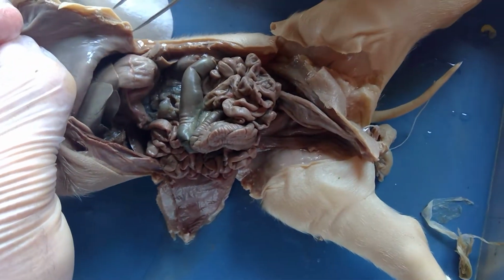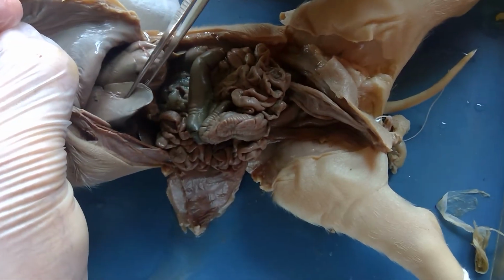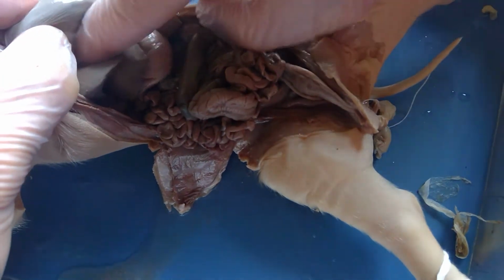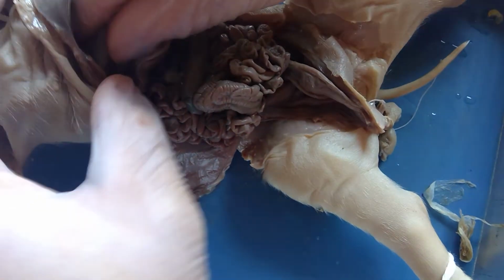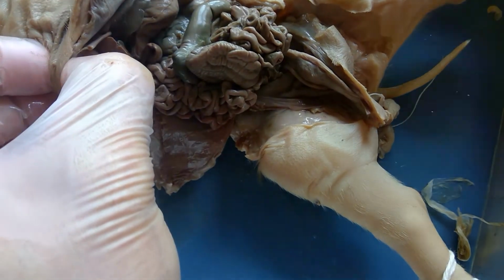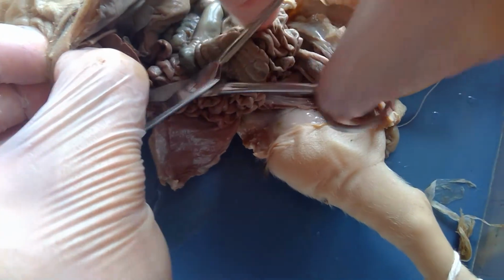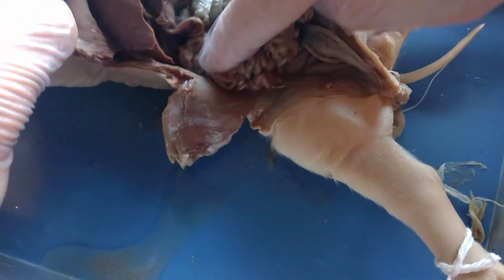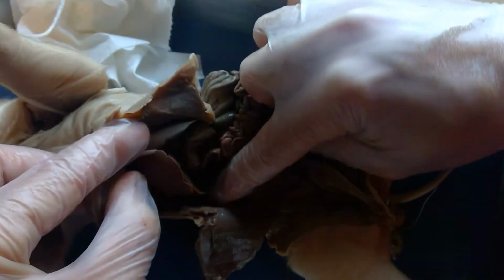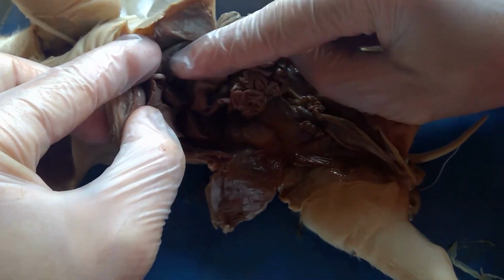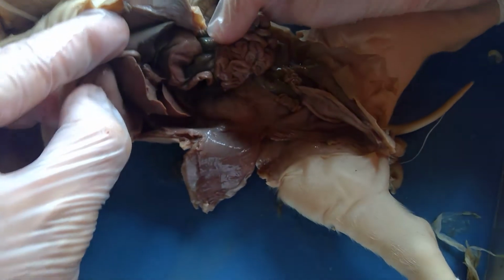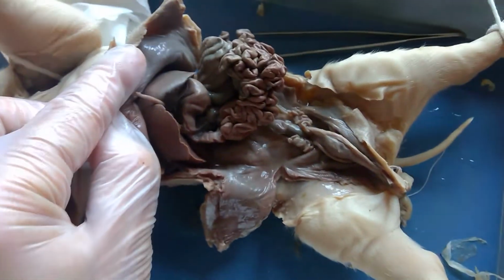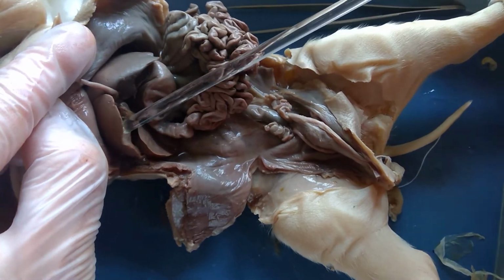All right, the final thing that we're going to see here, this real big part right here, if I just use my finger to push down, there's 1, 2, and I'm going to use my scissors to open up the diaphragm a little bit more to go back. And then I see the third lobe of the liver. So there's 1, 2, 3 lobes of the liver. And the liver is the biggest internal organ of the digestive system. So again, you got the 1, 2, 3.